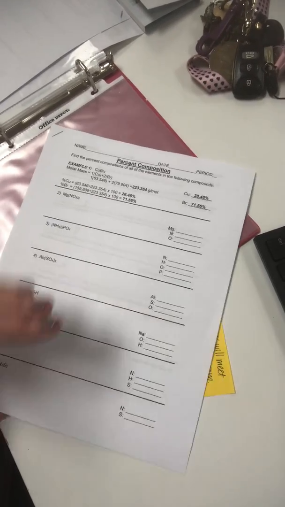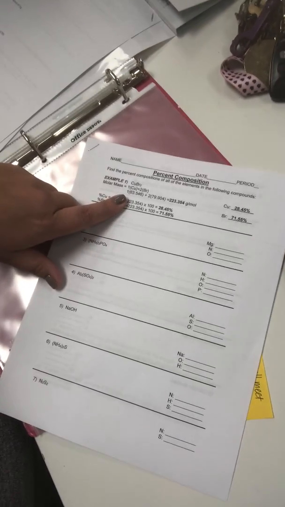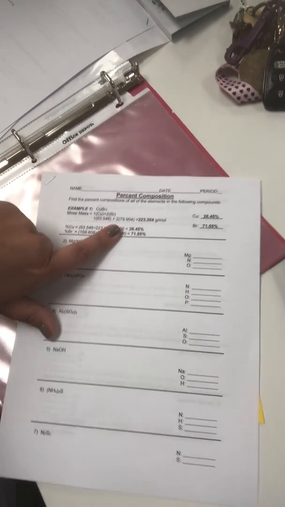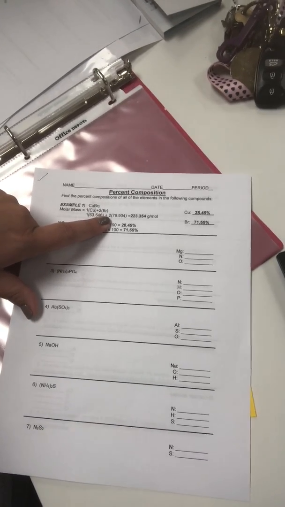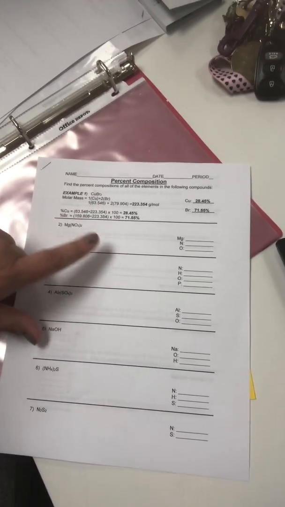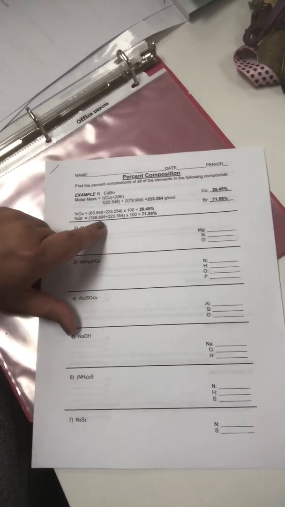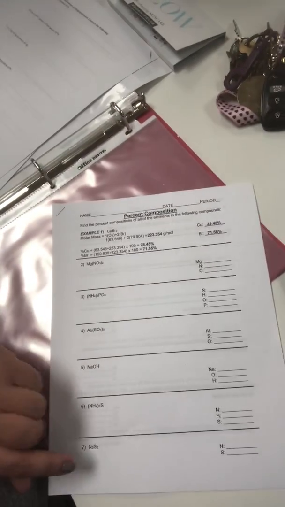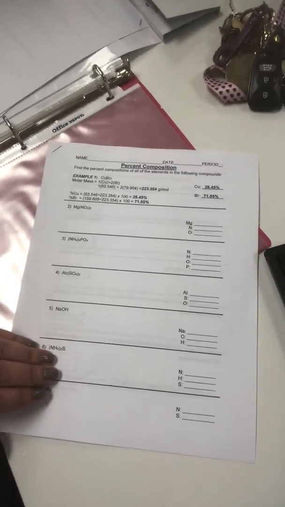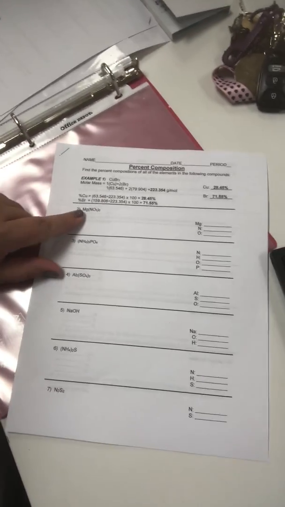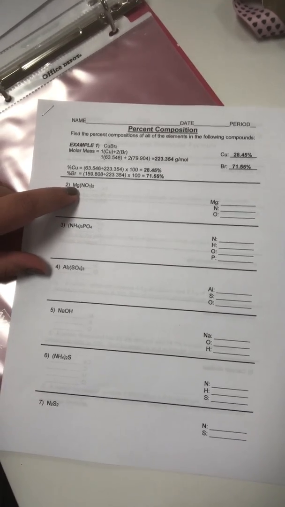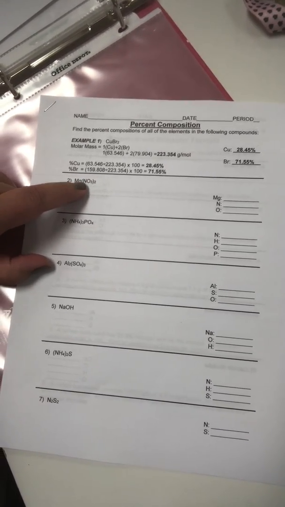So this first page. One thing I want you to notice that some of us messed up on the practice quiz or on the quiz that we took is that right here we didn't multiply by 2. So then when we did this right here, this was completely off and threw off our percentages. So we want to make sure that we're noticing if it has a subscript or not and then multiplying by that.